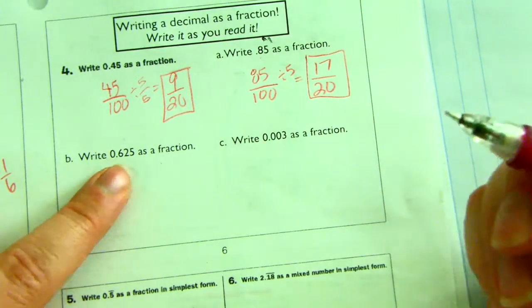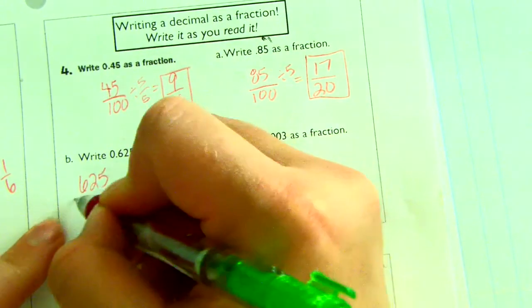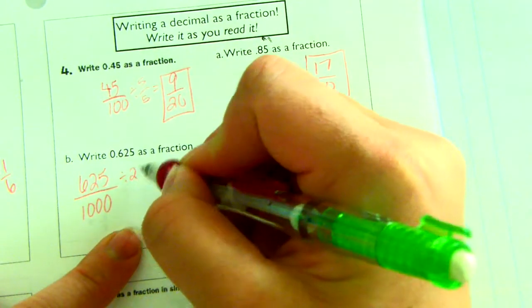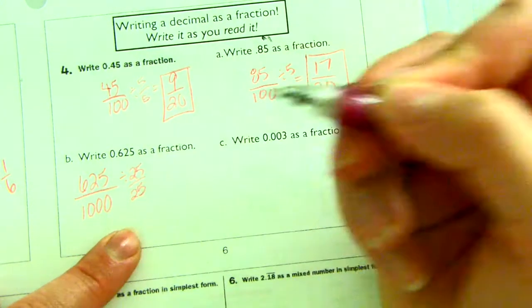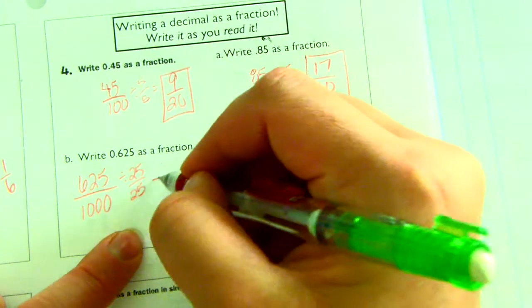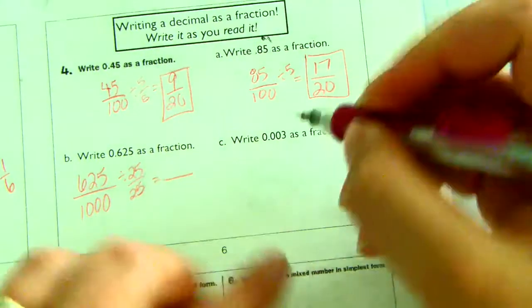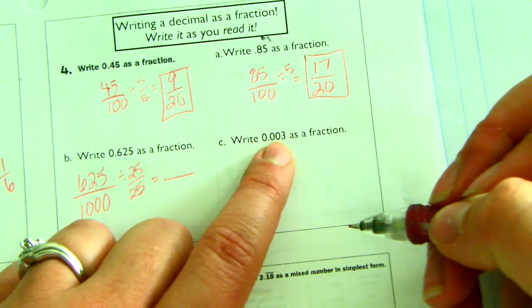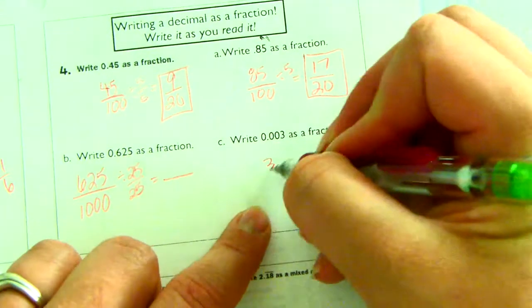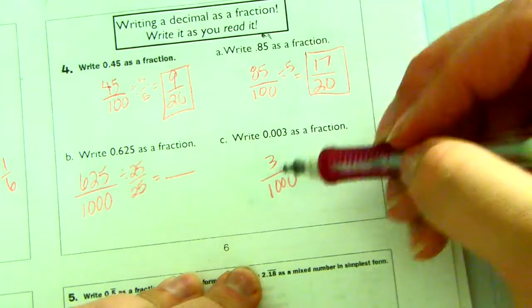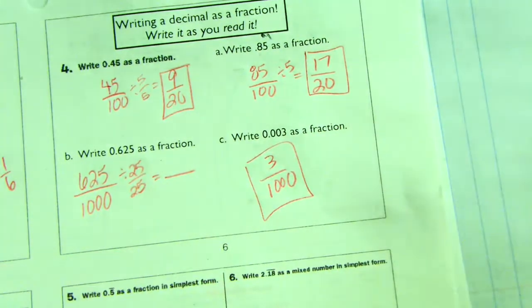This is 625 thousandths. I know that I can take out a 25. I don't know those off the top of my head. So we could use our calculator to help, but I'm just going to go ahead and leave it like that. You can come up with the answer since I didn't bring a calculator up here. Now this is not 3/10ths, not 3 hundredths, but 3 thousandths. And I know that that cannot be simplified because 1,000 is not divisible by 3.